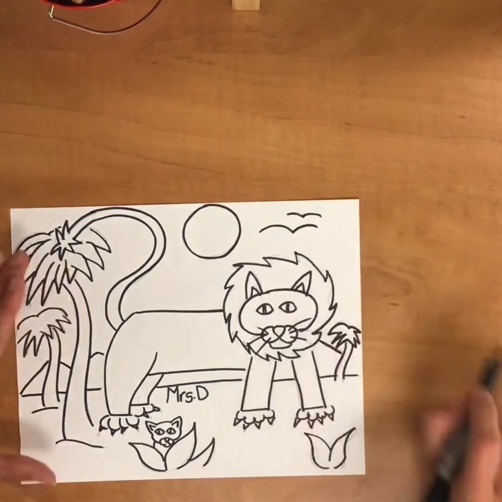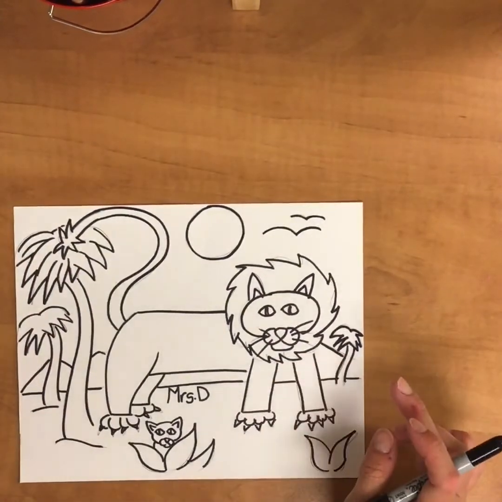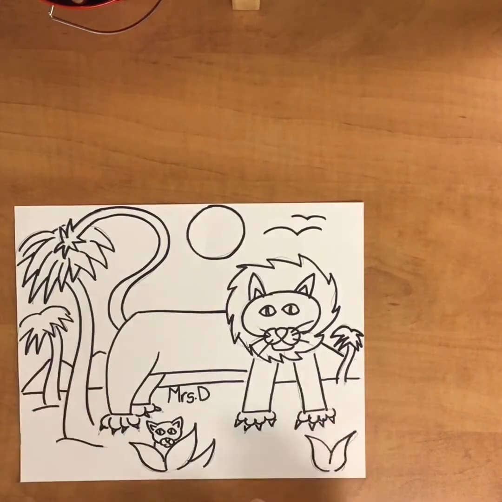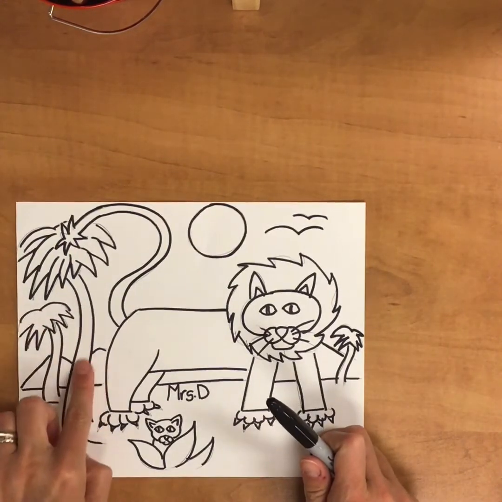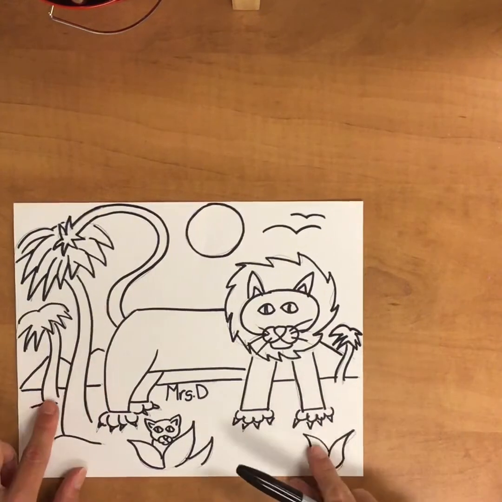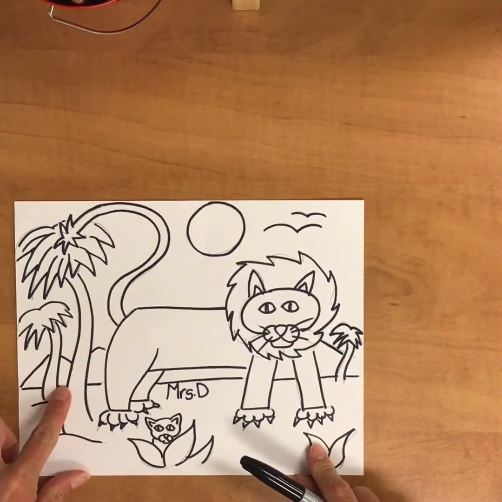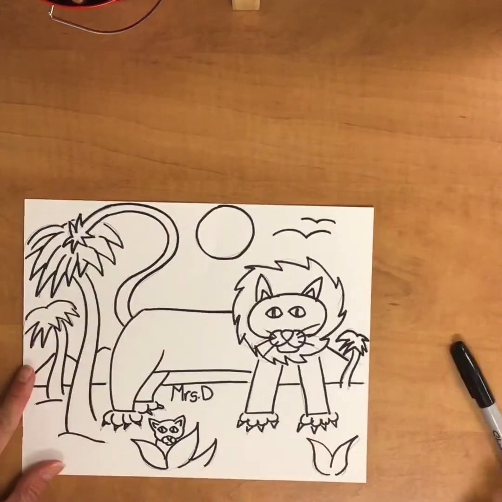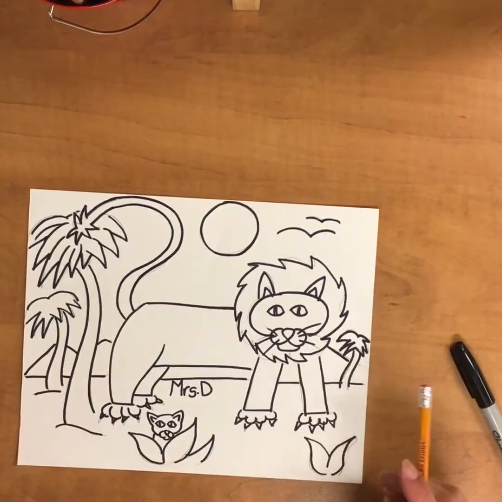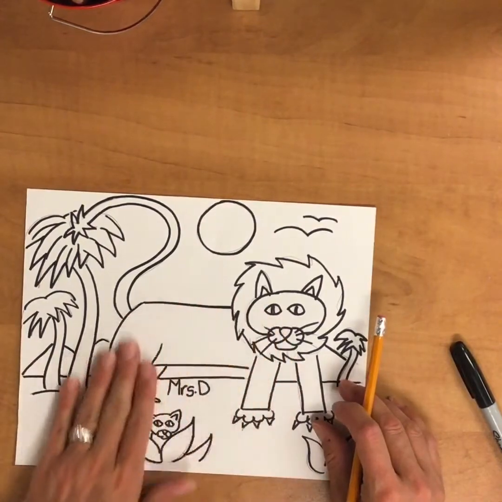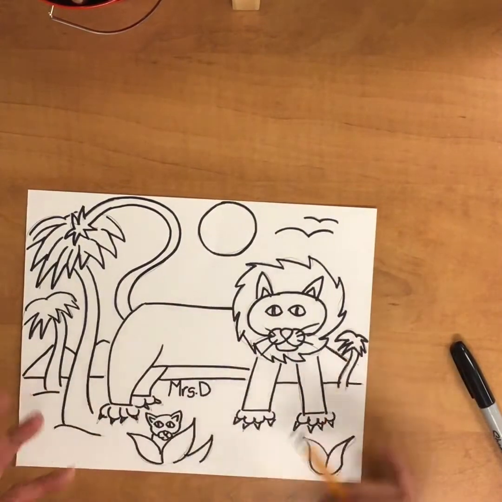I also want you to think about when you're creating your background, overlapping something. So if something is behind, like my tree here, I'm not going to see it. So I want to make sure I erase that. This tree is overlapping my horizon line, so I want to make sure it's not see-through. All of my parts of my lion are in my foreground, so it's the biggest, and I want to make sure nothing is on top of it unless I want something on top of it.